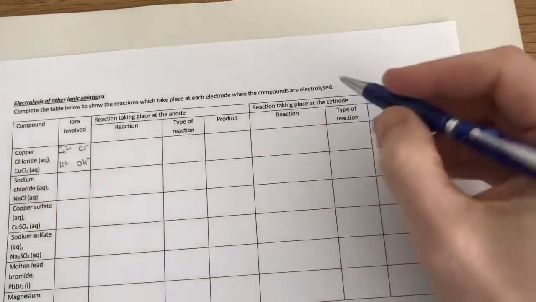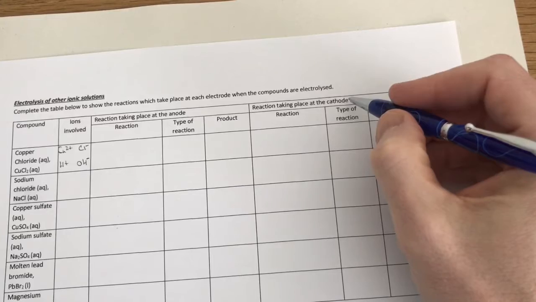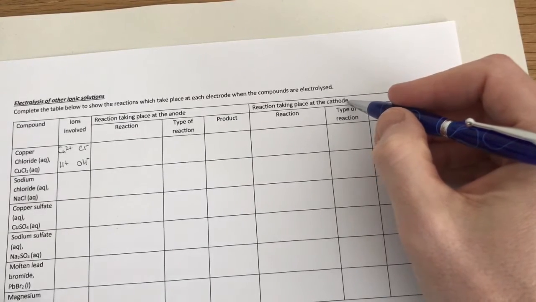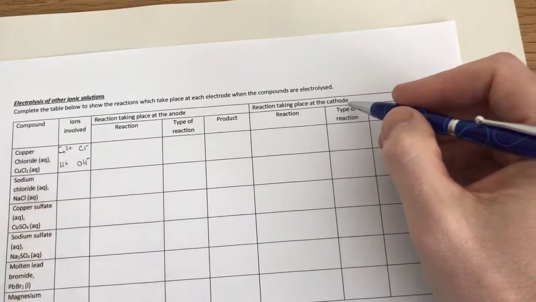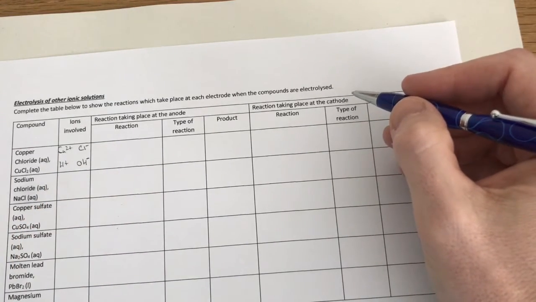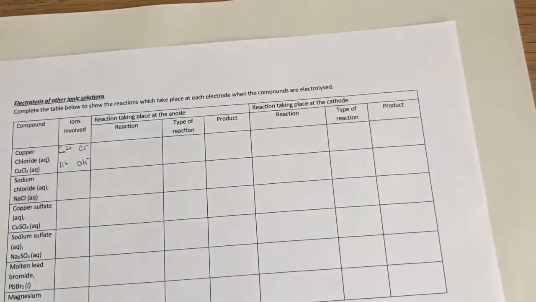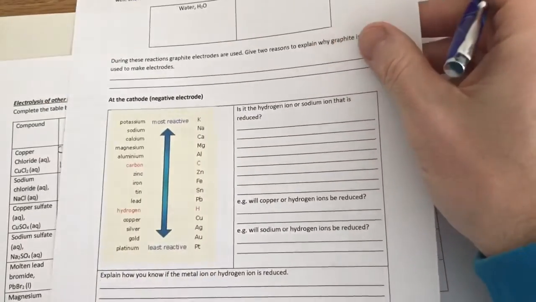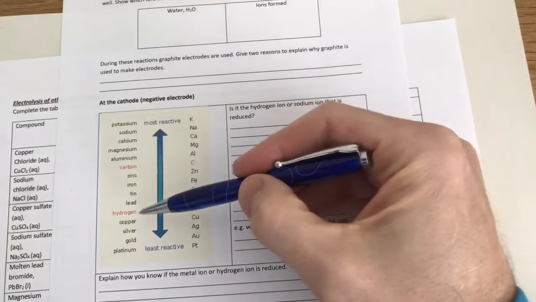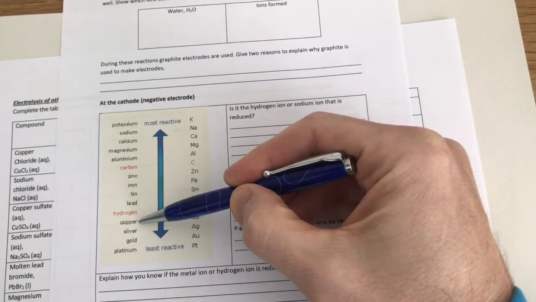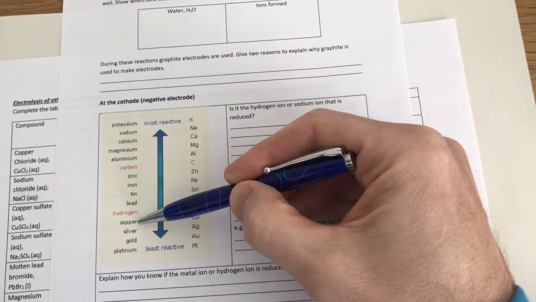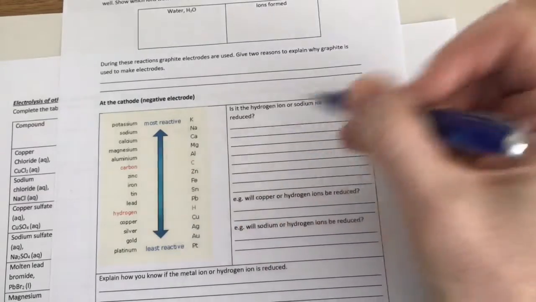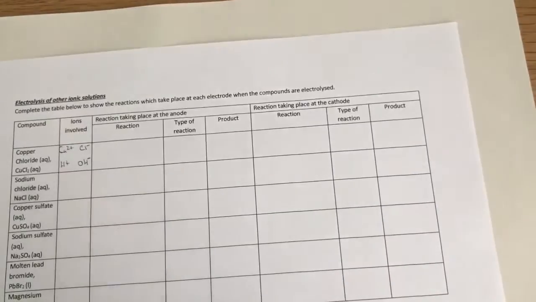Okay, let's deal with the cathode first. Now remember, the cathode is where the cations go, and I've got two of them, Cu2+ and H+. And now I need to think about which one of these is going to react first. So if I go back to my reactivity series, you can see here that there is hydrogen and there is copper, and therefore hydrogen is more reactive than copper, and we know at the cathode it's the least reactive that goes first, so the copper ions are going to be the first ones to react.